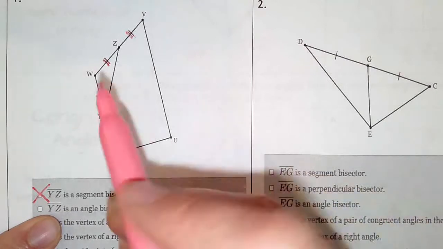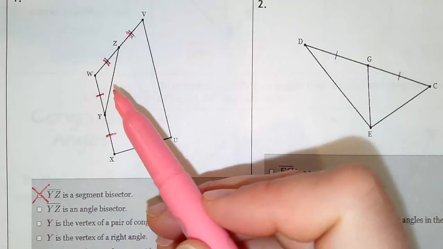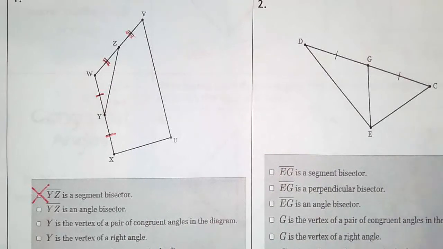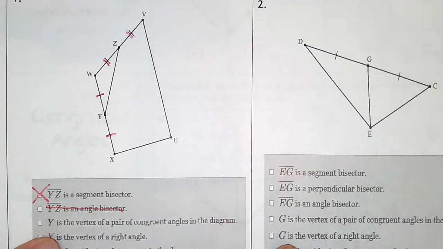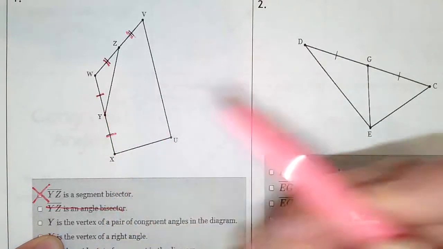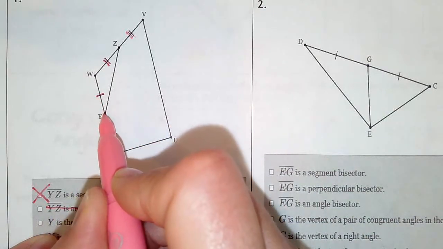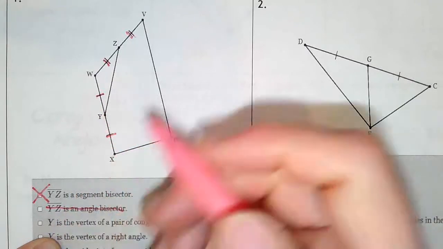Next, YZ is an angle bisector. Do you see anything about an angle? We don't even have angle markings in this picture where there's arcs. An angle bisector would be actually cutting into an angle. No, that's not happening. The next one says that Y is the vertex of a pair of congruent angles in the diagram. Y is the vertex, so the point where two angles would be equal. No. For one, I don't even see equal angles or angle markings, but this angle is definitely a small angle and this is a big angle, so that's out.